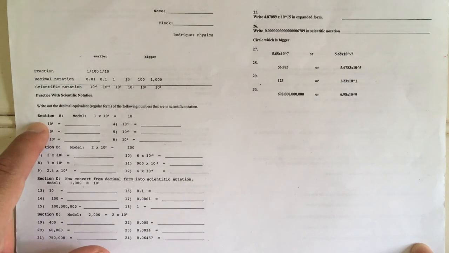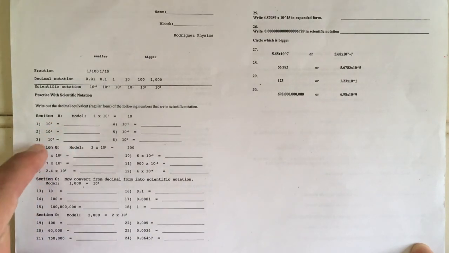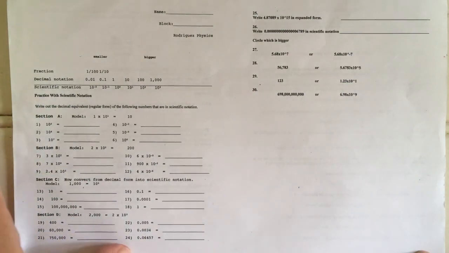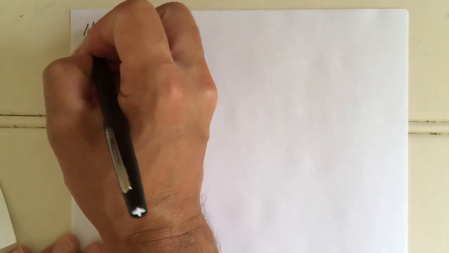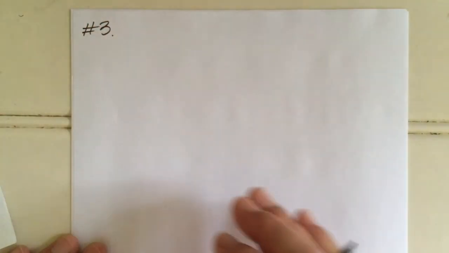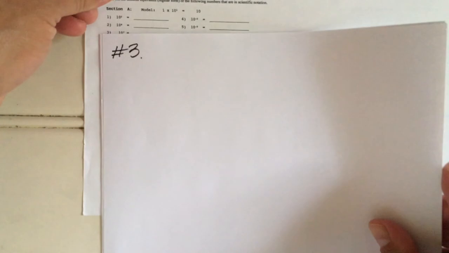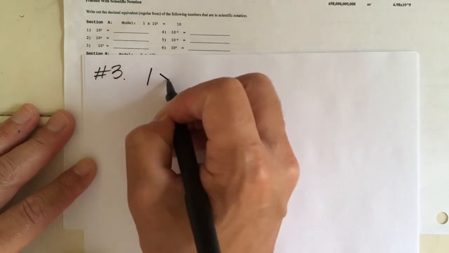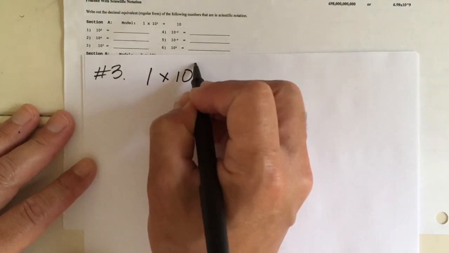So this is really 1 times 10 to the second, 1 times 10 to the fourth, 1 times 10 to the seventh. I'm not sure why they left the 1 off. It's confusing, but they should have. All right, so let's go ahead and start with number 3. Number 3 says 10 to the 7th. So we said we're going to write this as 1 times 10 to the 7th.